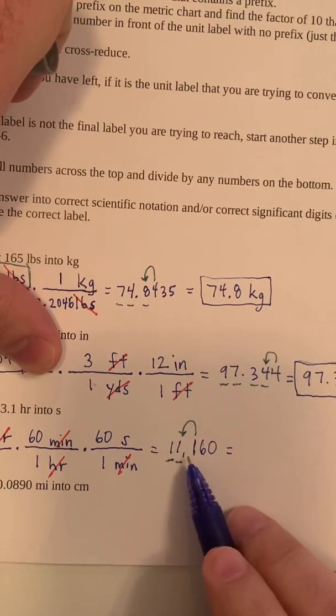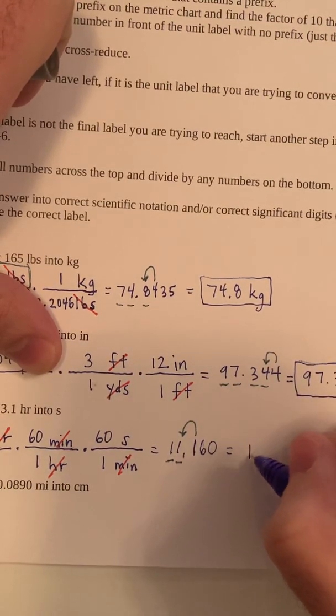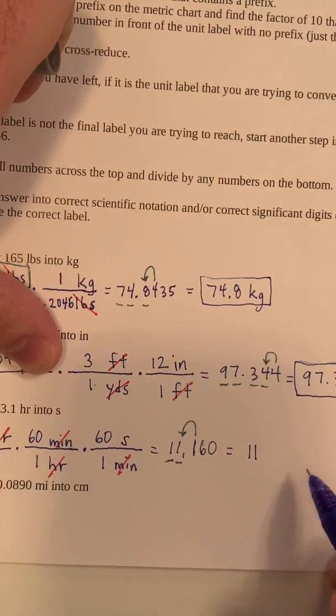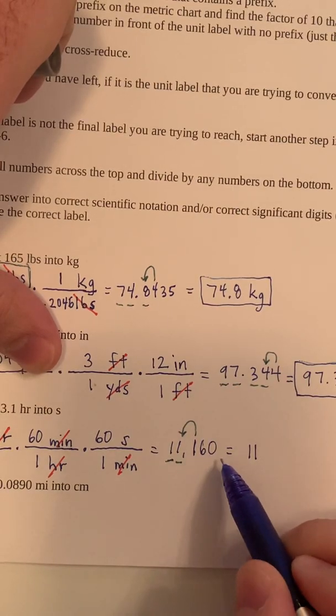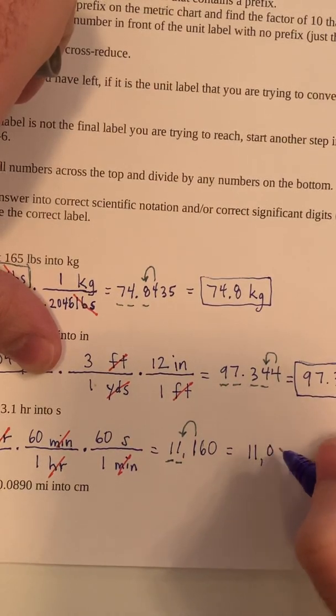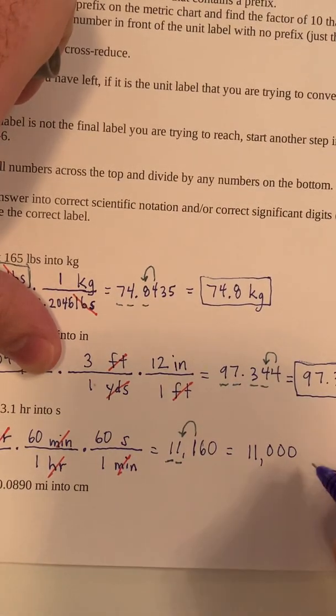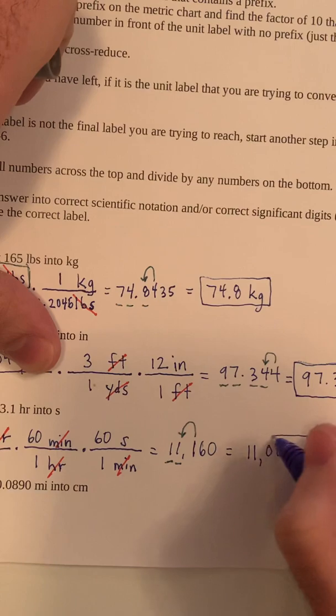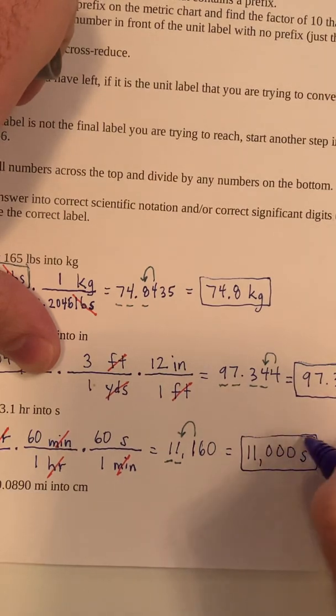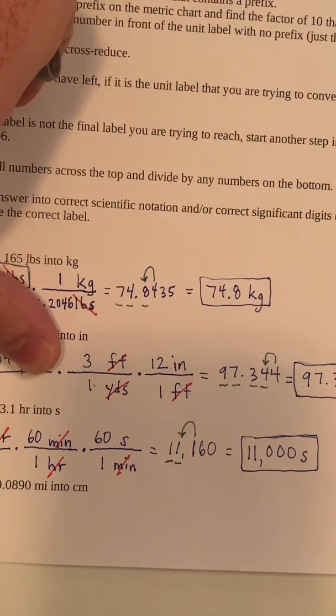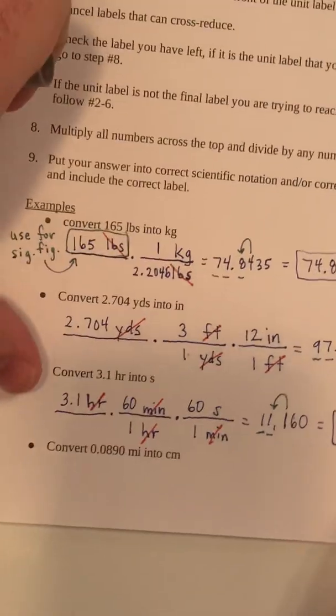A lot of people will round this to just 11. You're not going to round 11,000 to 11. You're just rounding, so you need zeros until you get to where the decimal would be. 11,000. And our label that we're left with, seconds.